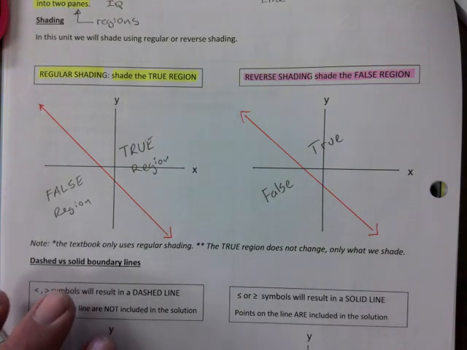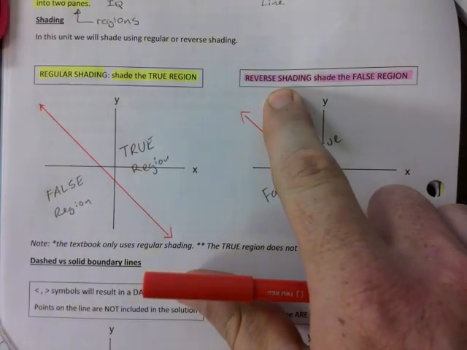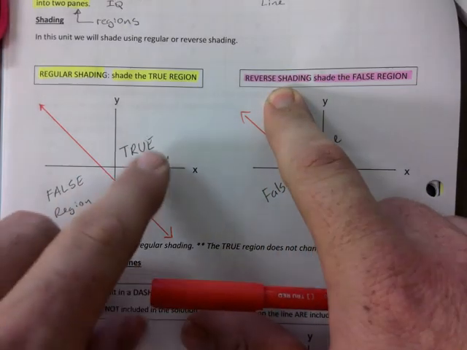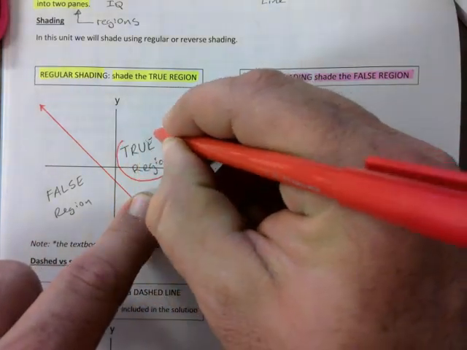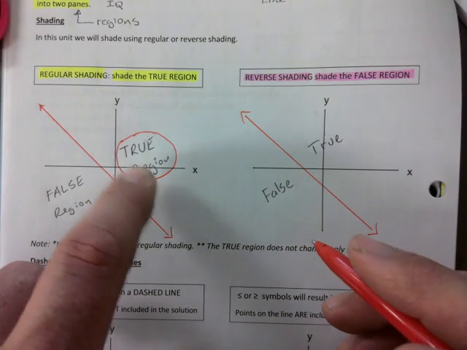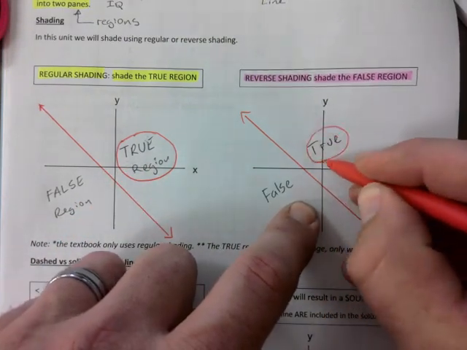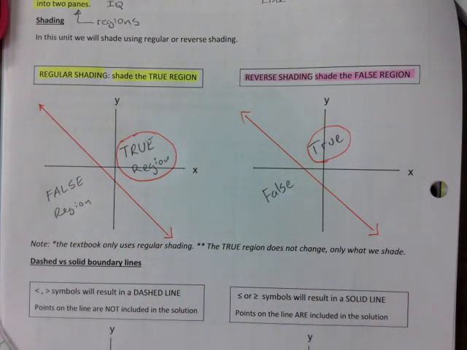All right. Now, this is what I want you to remember because sometimes it can get a bit confusing, and I'm going to tell you why later on, why I will use reverse shading down the road, because it will make our lives a lot easier. The true region, I'm going to circle it with a red pen here. If you have a different color pen or marker, the true region does not change at all. It's just what we shade that changes. Okay.